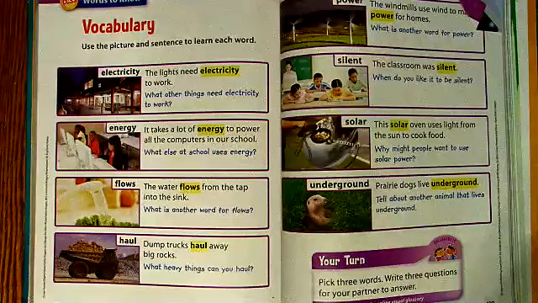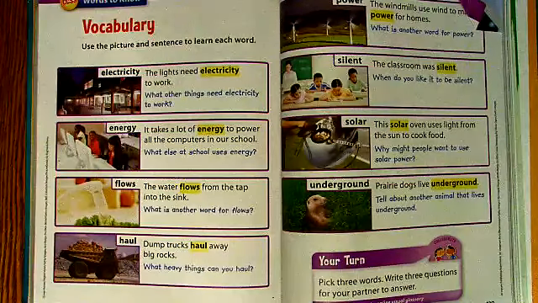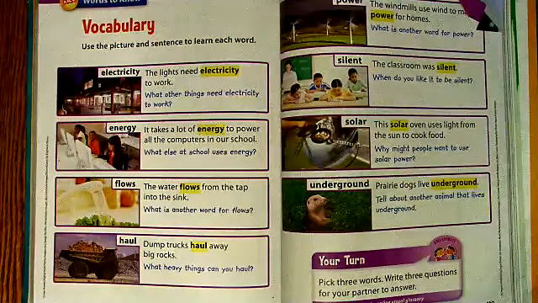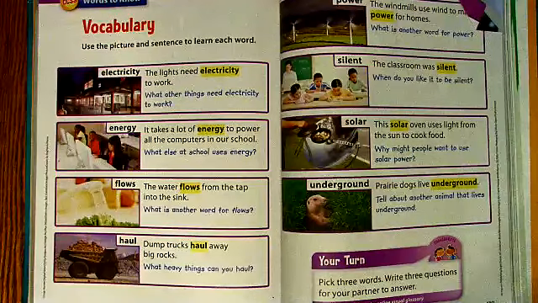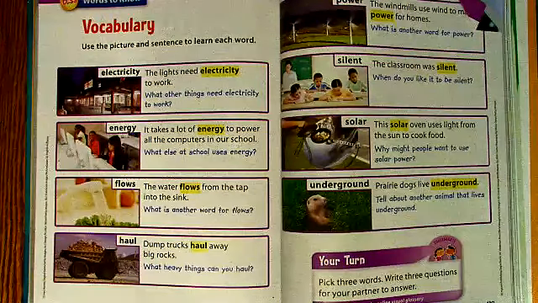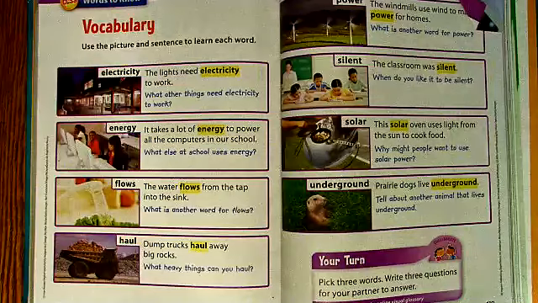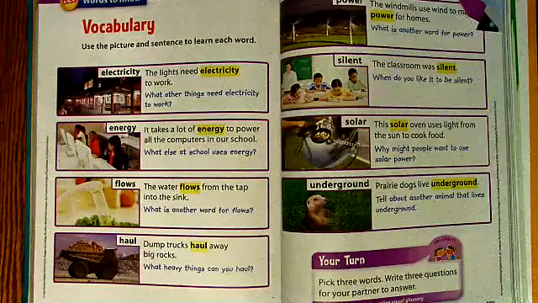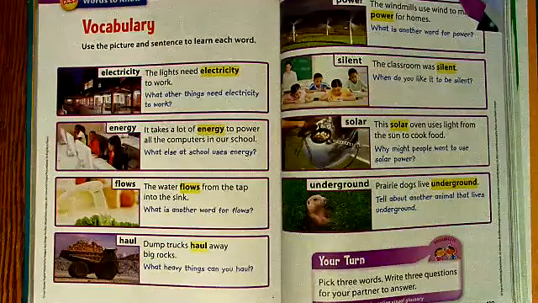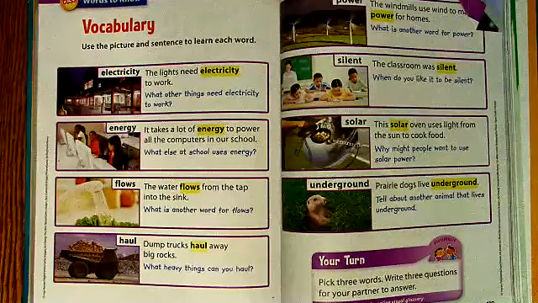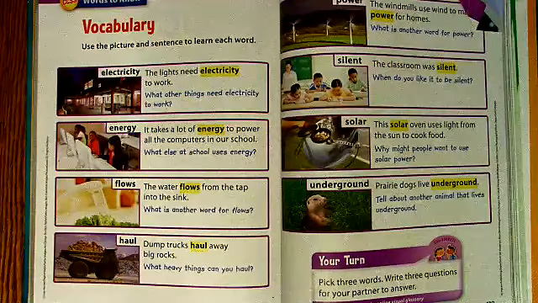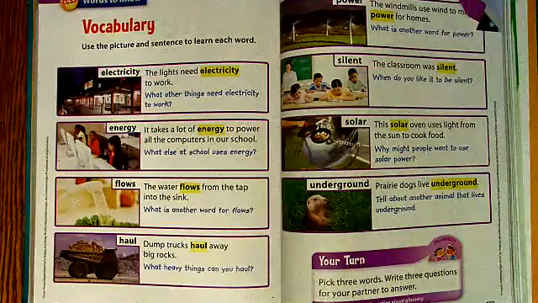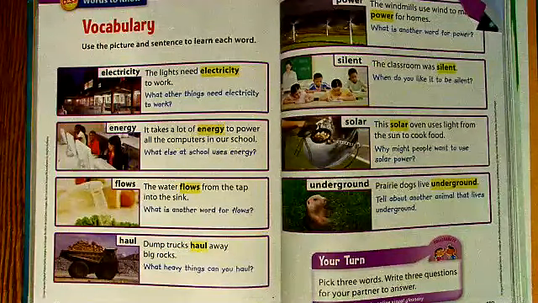Number 3, flows. The water flows from the tap into the sink. Flows means moving in a steady stream. What's another word for flows? Number 4, haul. Dump trucks haul away big rocks. Haul means to carry something heavy. What heavy things can you haul?